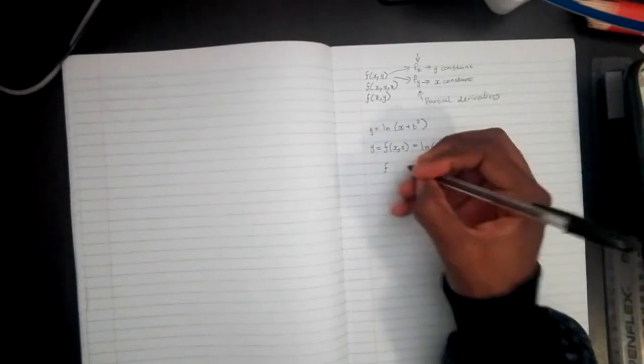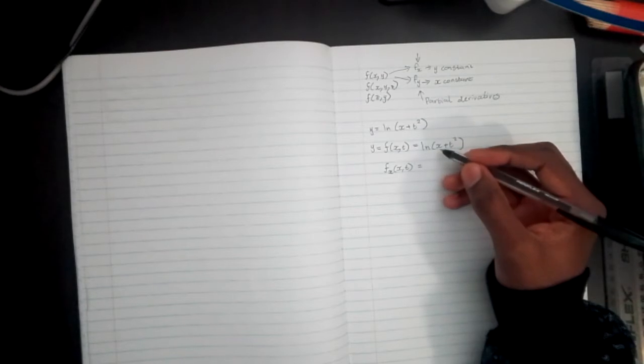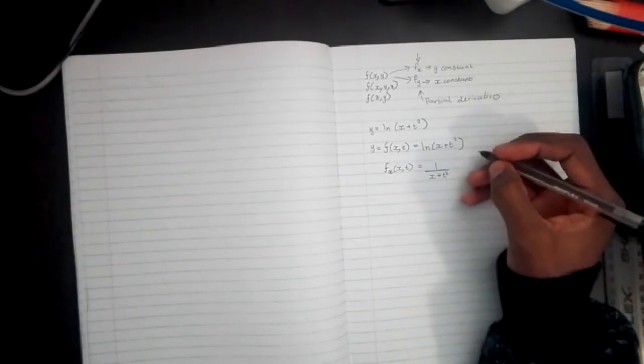So the first partial derivative I want to get is f of x, which is, since x is our focus of the derivative, we would apply chain rule to get this. So this will end up being 1 over x plus t squared multiplied by 1, because the derivative of x is 1.